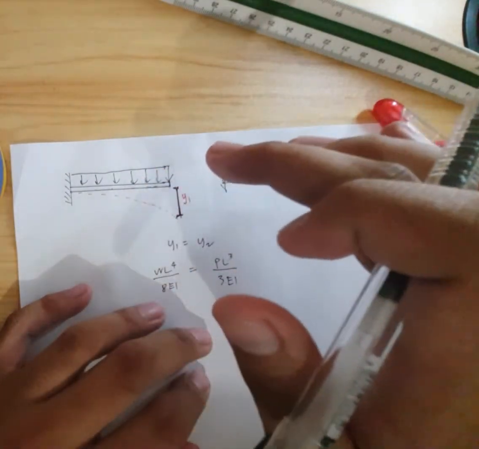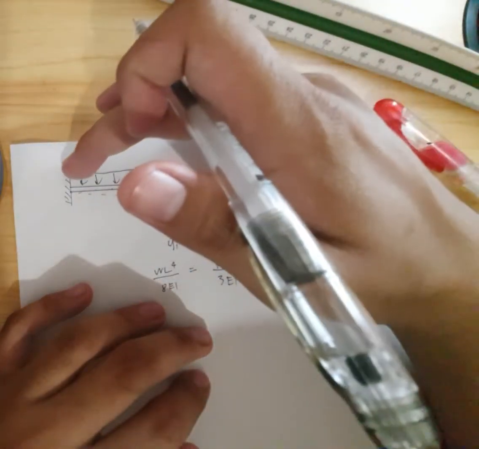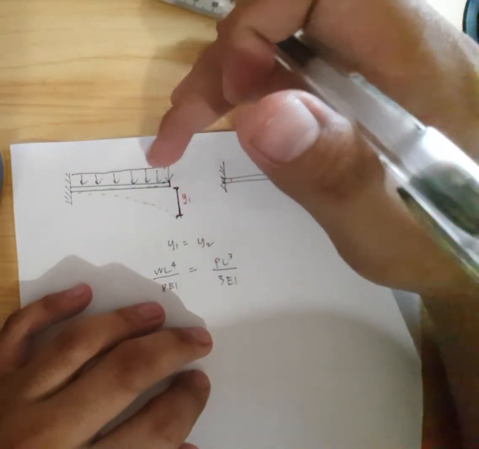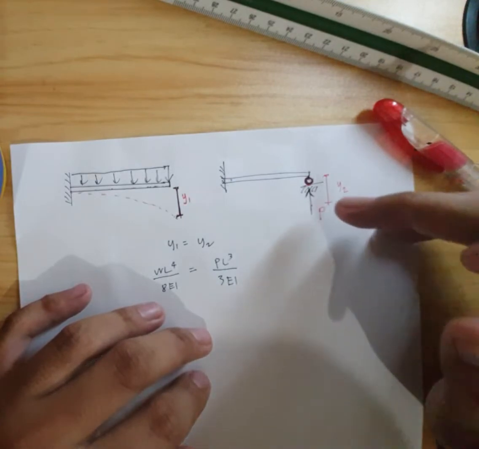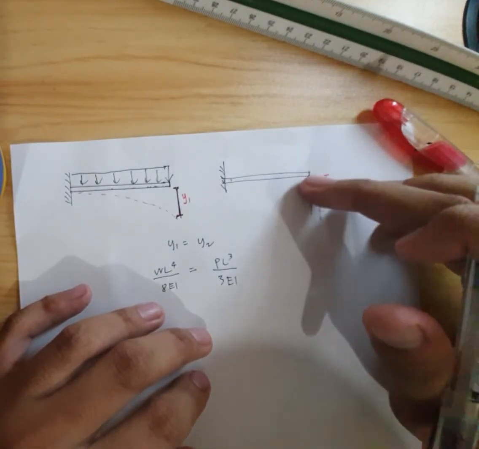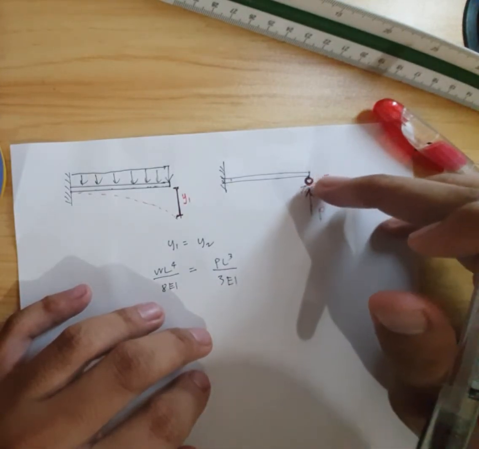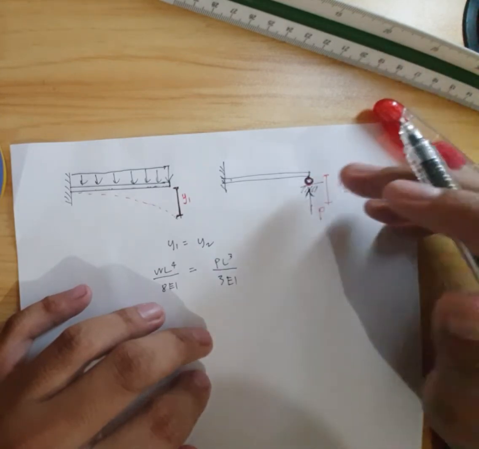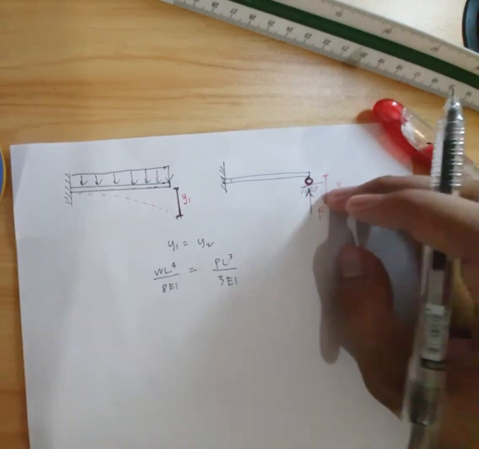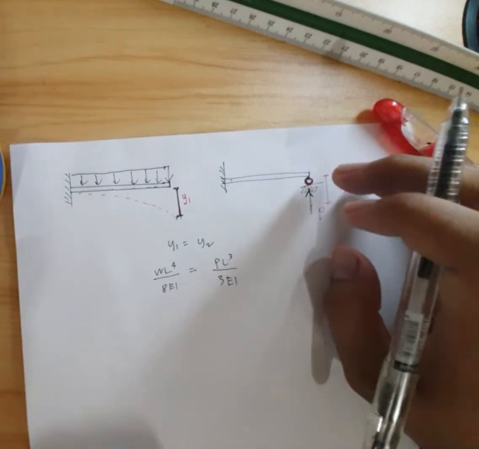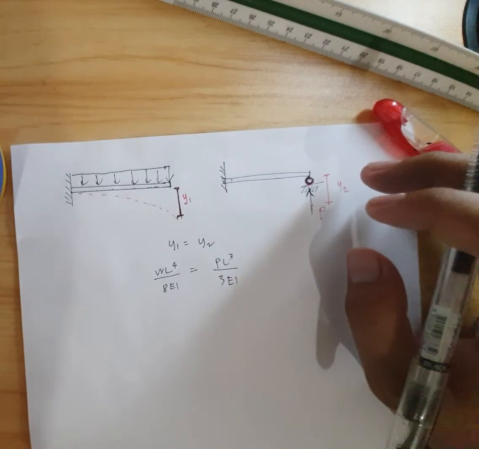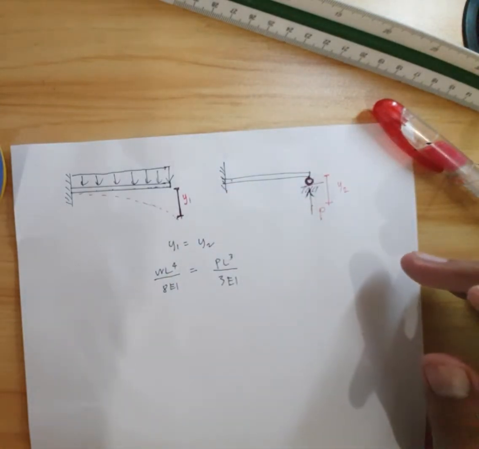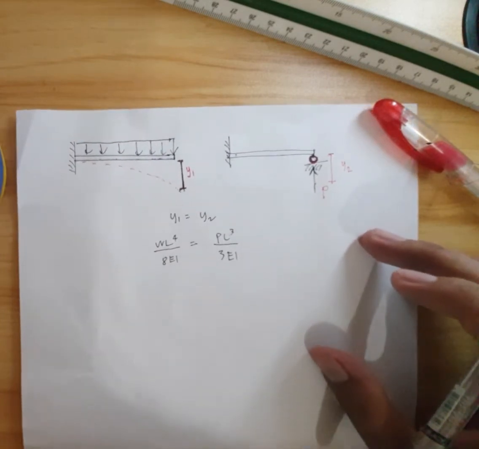Ana lang, equating the deflection formula at the top sa deflection formula nga kuha na to, no, kita na to nga depende pud sa imong support. So nga no, ang ginagamit niya is ang maximum deflection formulas.